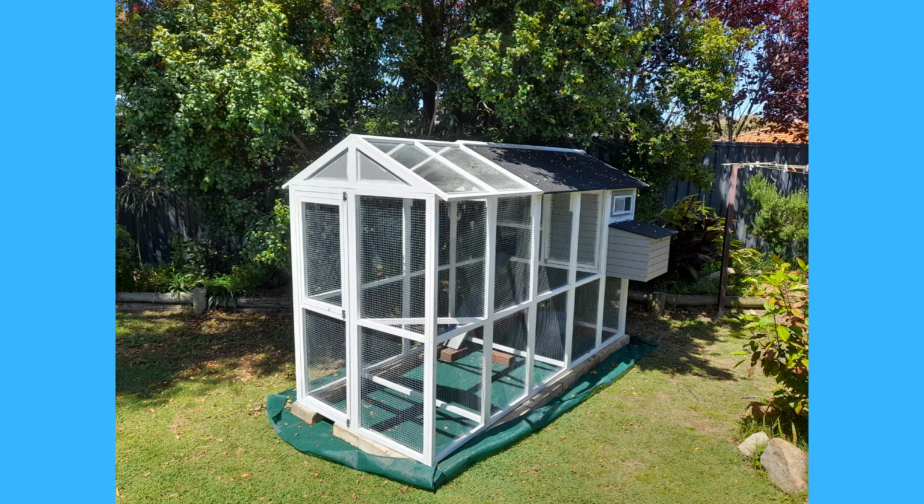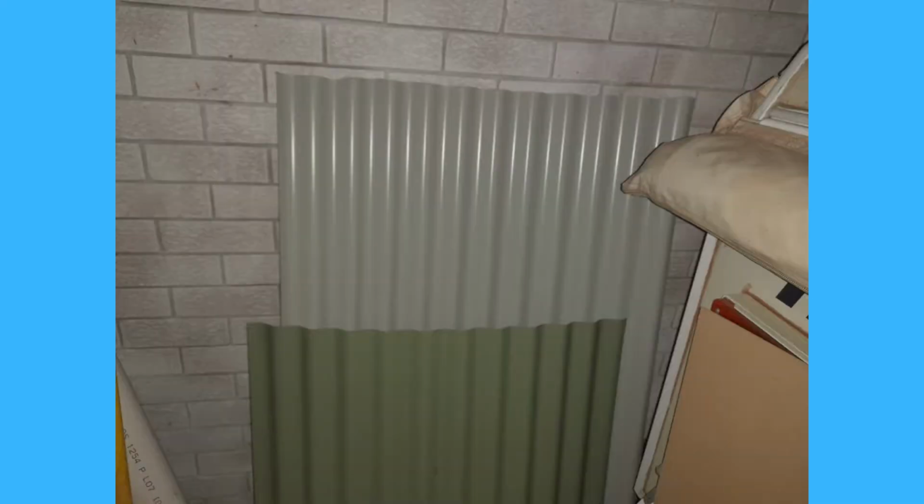The fourth constraint was that we had some leftover corrugated roofing metal from a previous shed refurbishment, and we wanted to incorporate that metal into our solution because we had the metal and we wanted to put it to use.